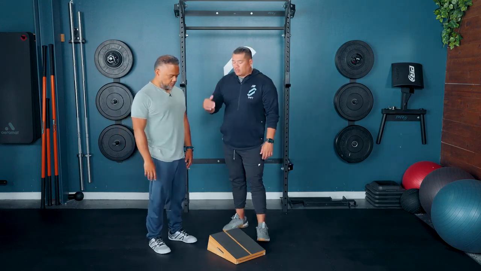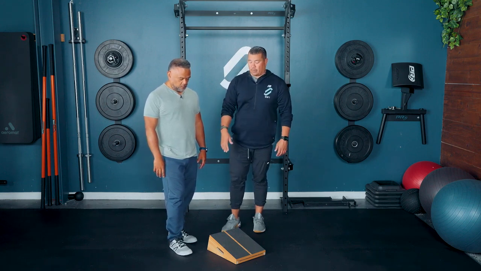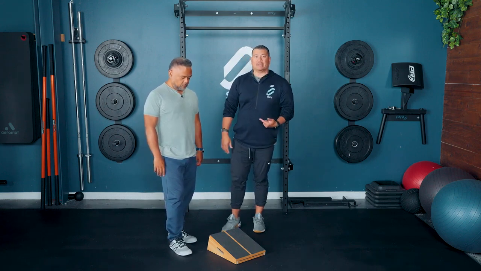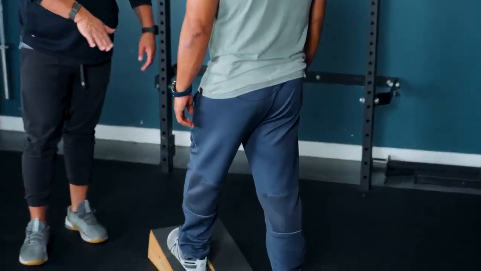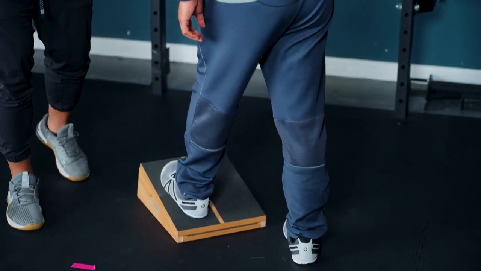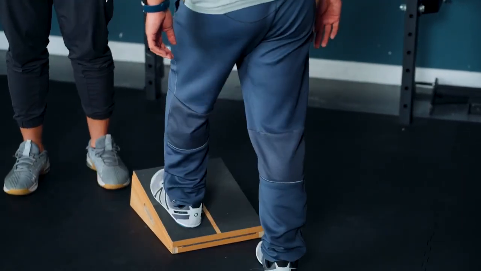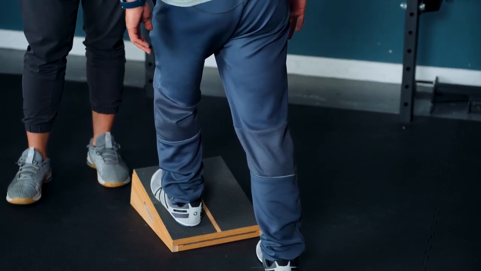And so what we want to do is teach him how to go up and down the stairs. So the first thing I want you to do, because it's probably going to be a little bit easier, is have him learn to get on a slant board. And if you don't have a slant board at home, you can utilize a big weight that allows your ankle or your foot to be slightly dorsiflexed.